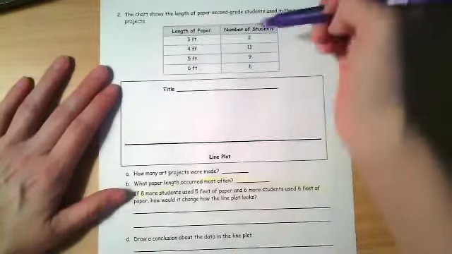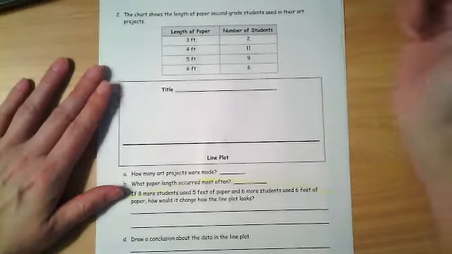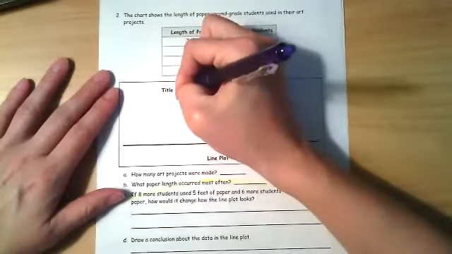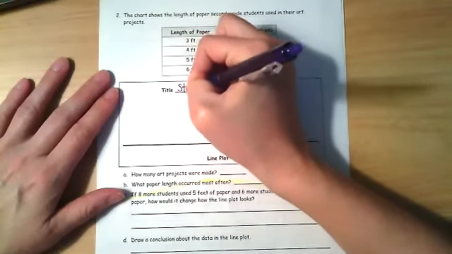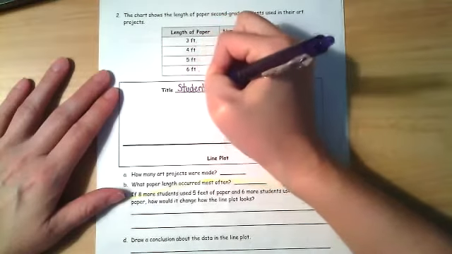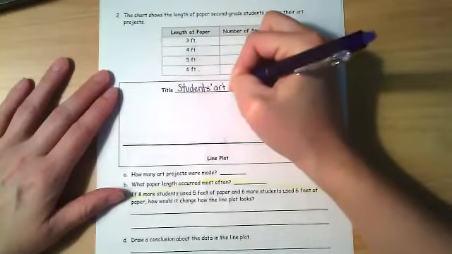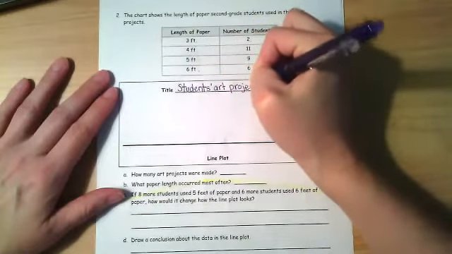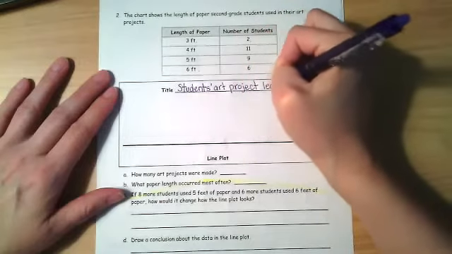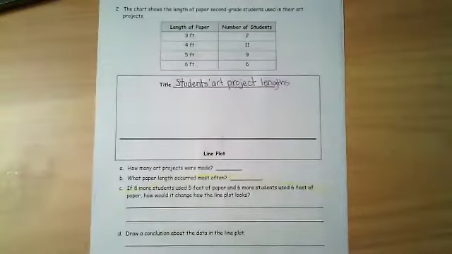So let's see, what could we title this? Students art project length. I don't know. Not very great. If we think of a better title, we'll come back to it.